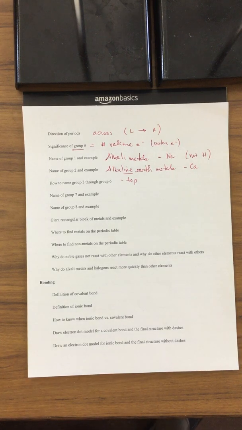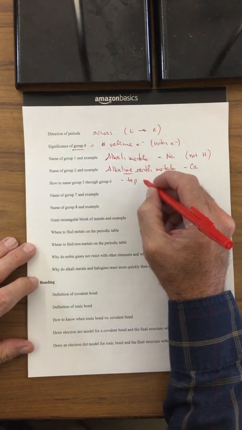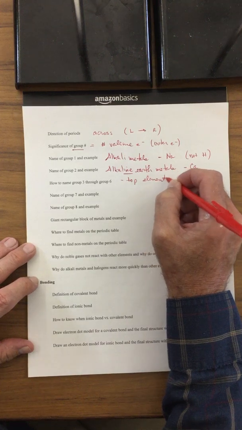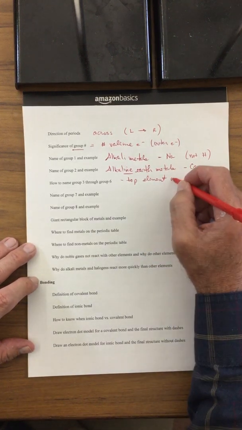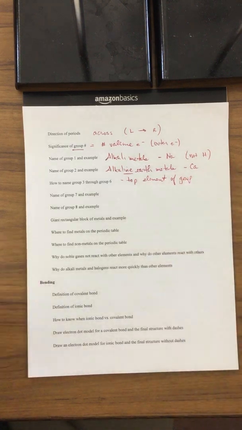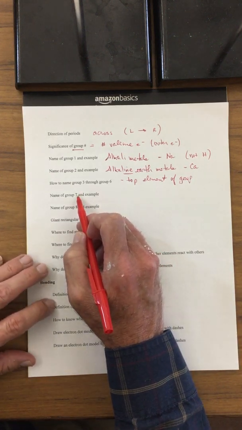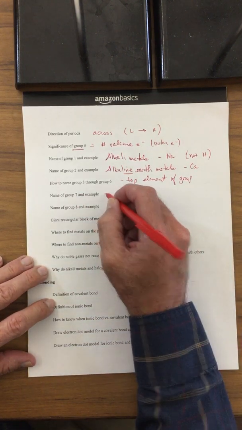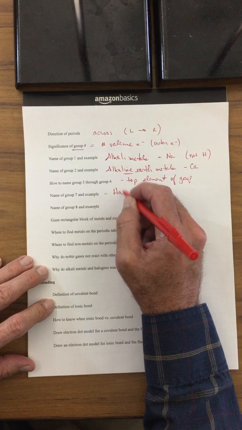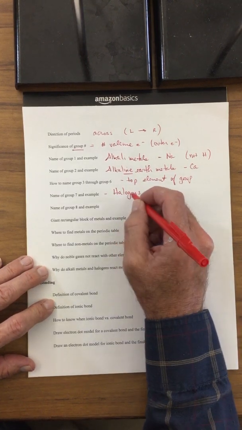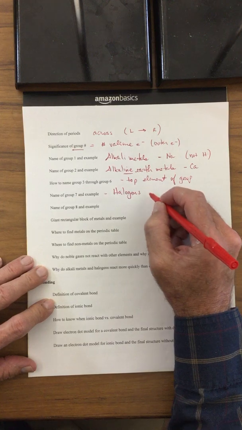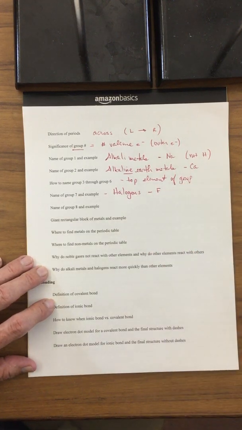This is the top element of every group after that. So group 3 is the boron group, moving over on your periodic table. Group 4 is the carbon group. Group 5 is the nitrogen group. Group 6 is the oxygen group. However, group 7 is not called the fluorine group. This is named after salts, and salt in Greek is halo, and these are called the halogens. An example of this is going to be fluorine.